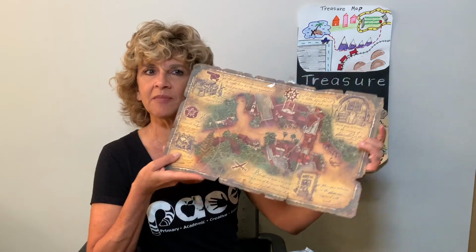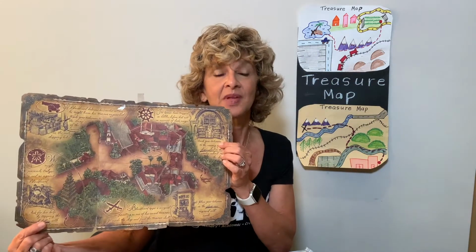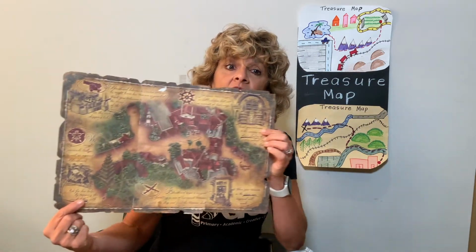How many of you know what a map is? Or have you ever used a map? Maybe you've seen your parents use one on their phone. Or maybe you've seen one on paper or in a book. A map can show many different places, like the whole world, or maybe a country or a city, or maybe a map of a place like Disney World or the zoo, or even just your school.